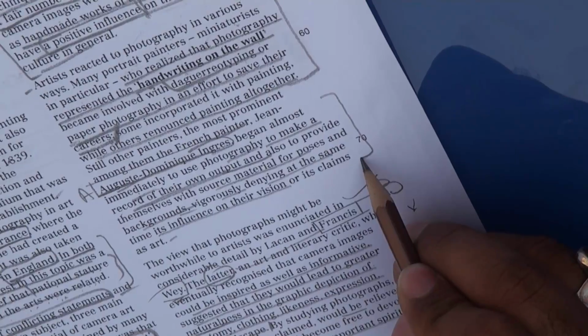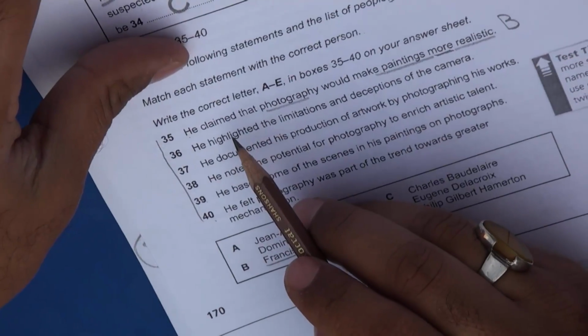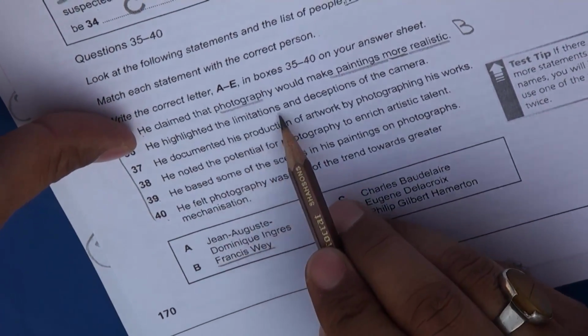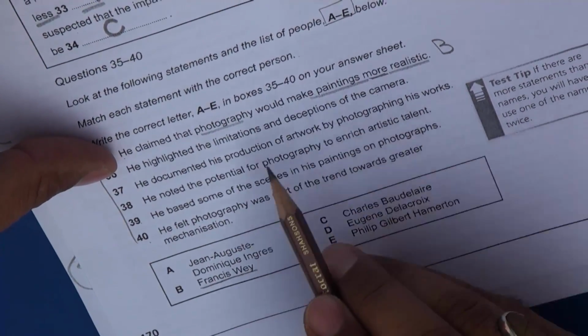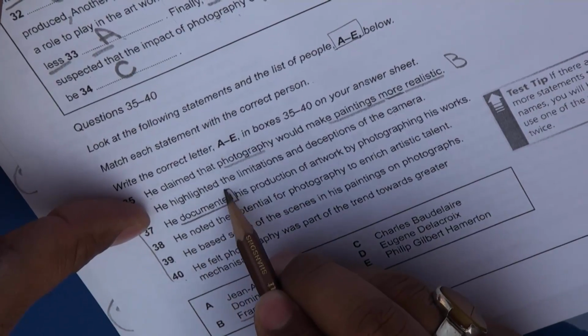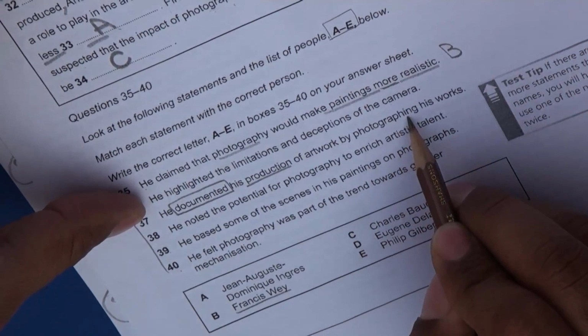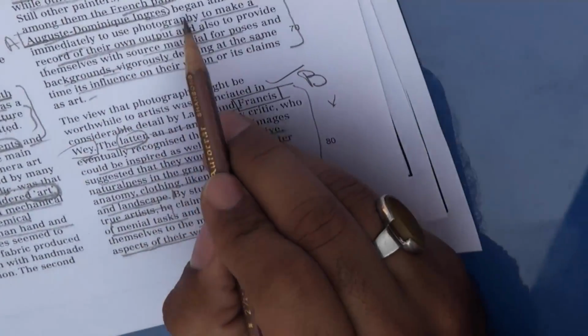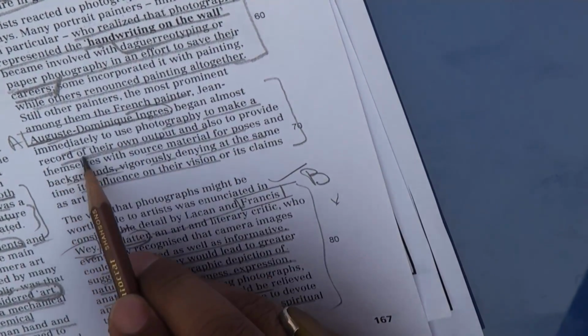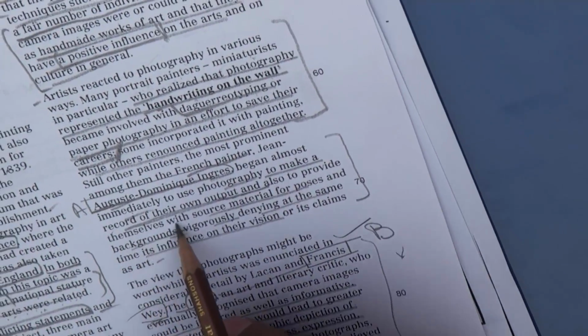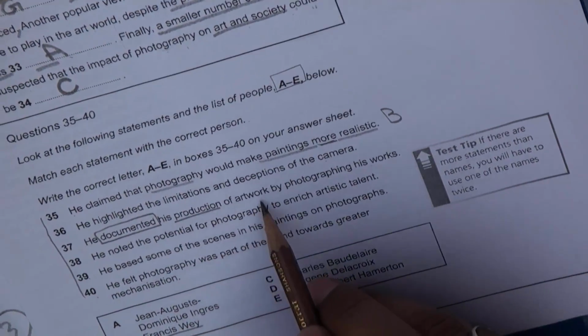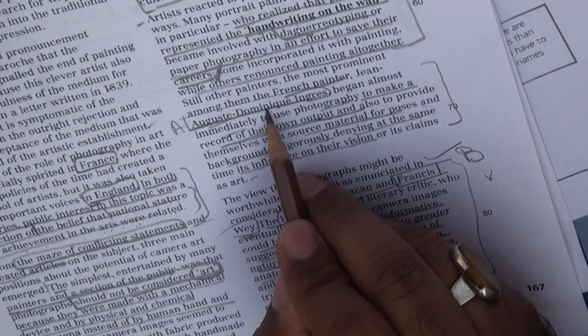Now we got to see if there is any statement which says this thing. Let's go back here. He highlighted the limitation and deceptions of the camera. No. He documented, yes, why not? Documented and recorded his production of artwork by photography in his works. What is the statement? The statement is he documented his production of artwork by photographing his work. Now who did that? That was done by Auguste Dominic Ingres.